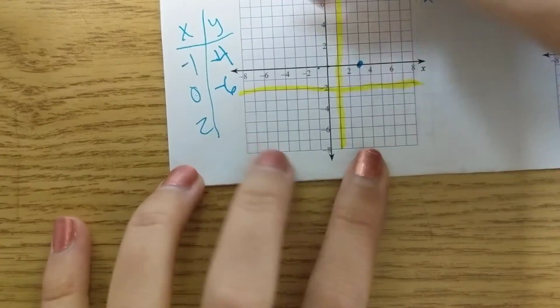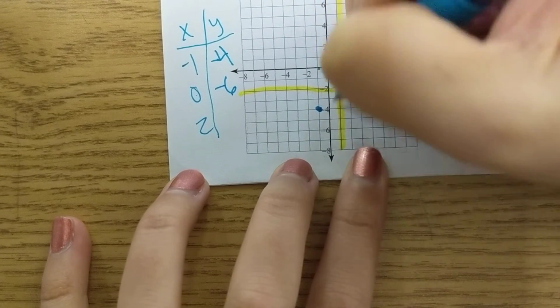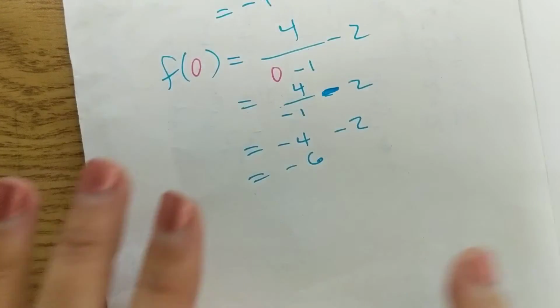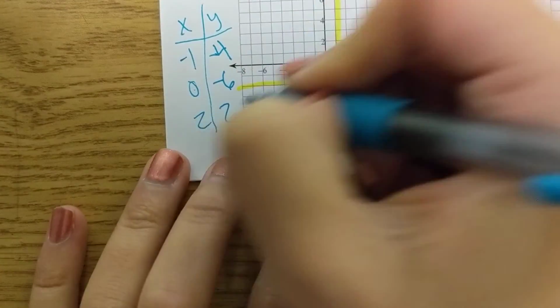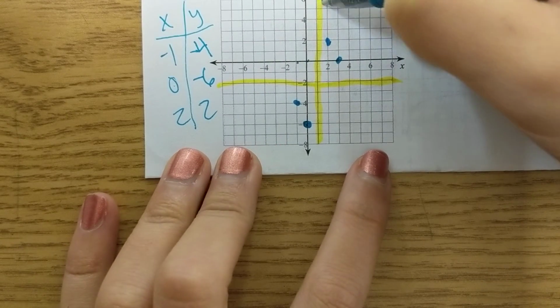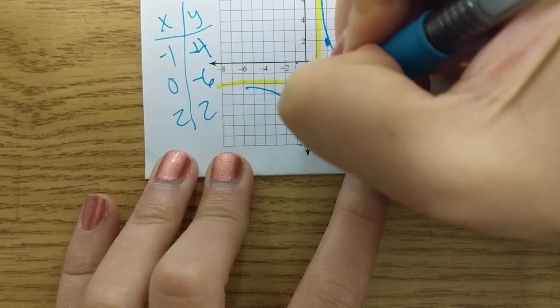All right, let's plot these points as we go. Negative 1, negative 4, 0, negative 6. And now we're plugging in 2. F of 2. 4 over 2 minus 1 minus 2. 4 over 1 minus 2 equals 2. 2 goes up 2. All right, your branches should hug but not cross your asymptotes.